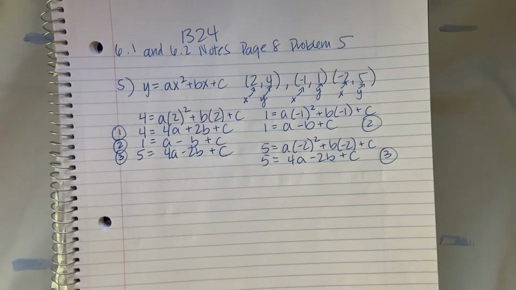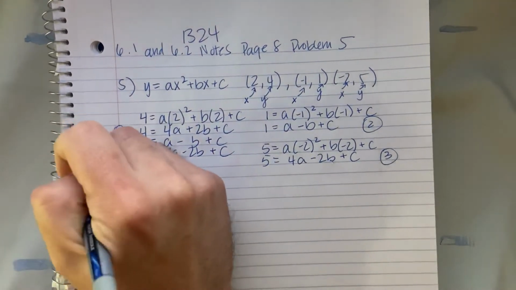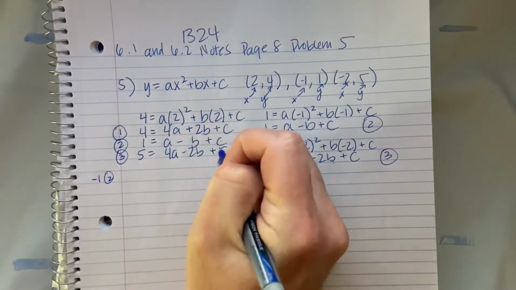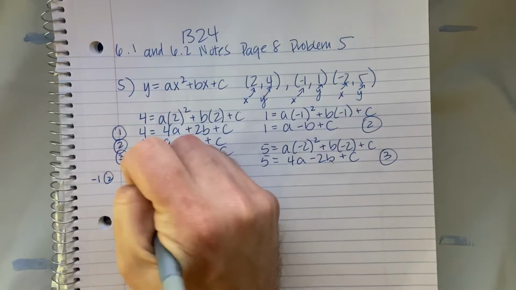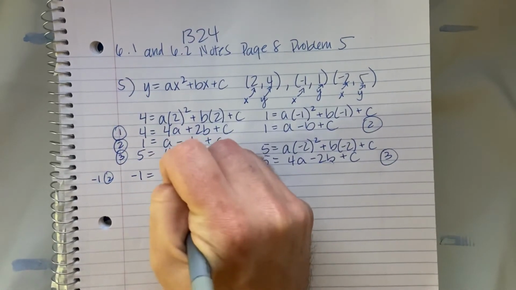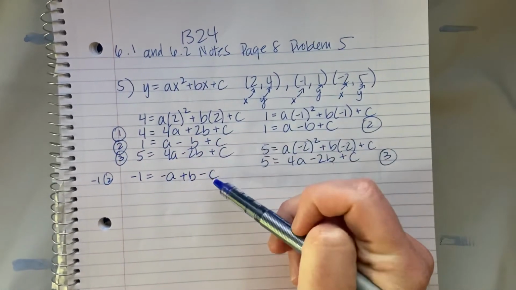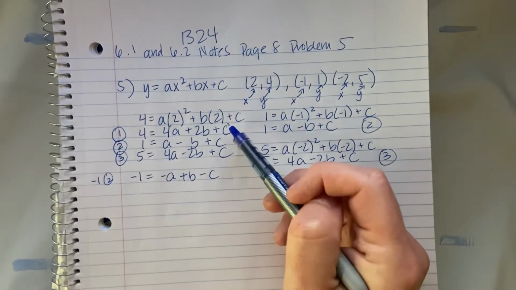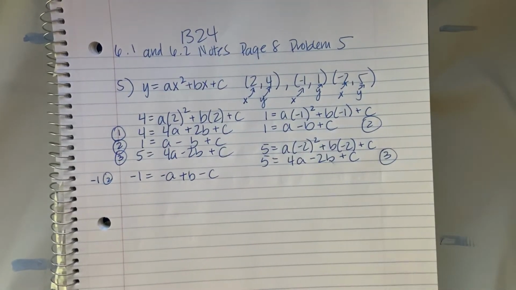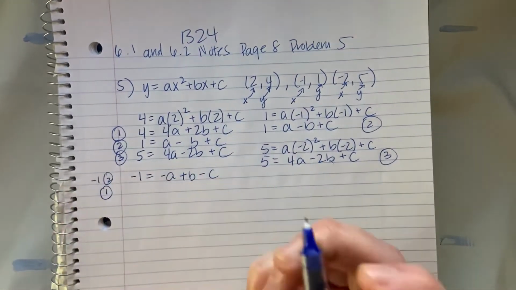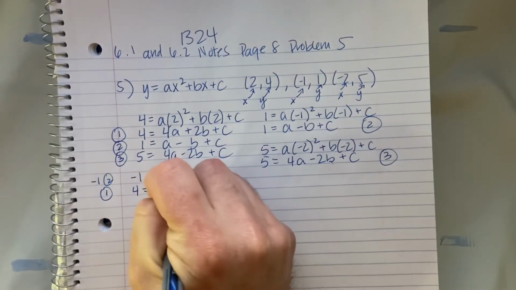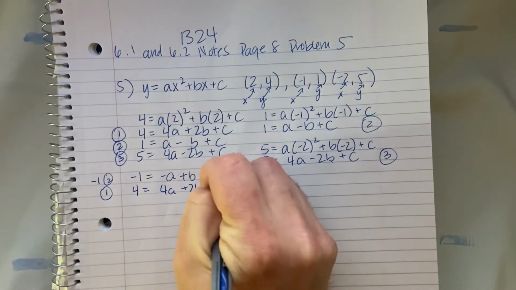Then I'm going to cancel c's out, and to do that I'm going to multiply equation 2 by -1. So instead of 1 equals a minus b plus c, I'm going to get -1 equals -a plus b minus c. Now I can use this minus c to combine it with equation 3, and use the minus c to combine it with equation 1. So let's combine it with equation 1 first. 4 equals 4a plus 2b plus c.